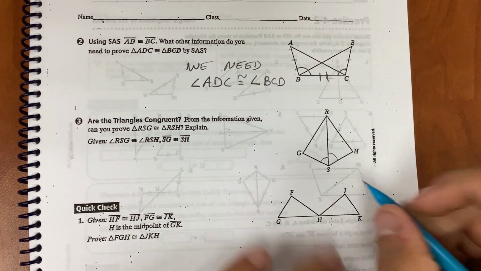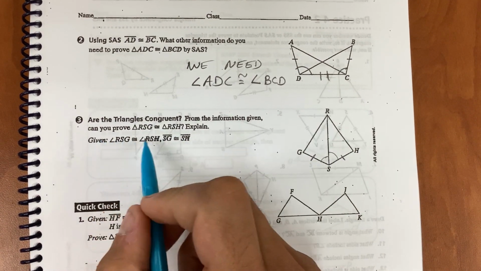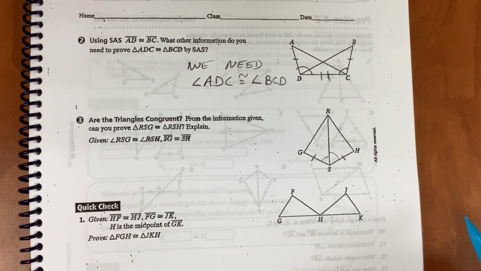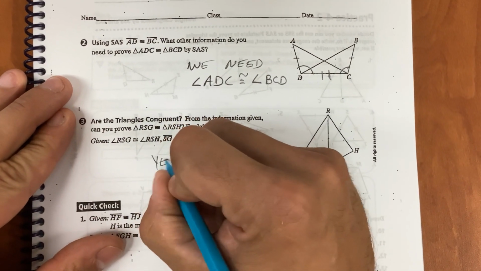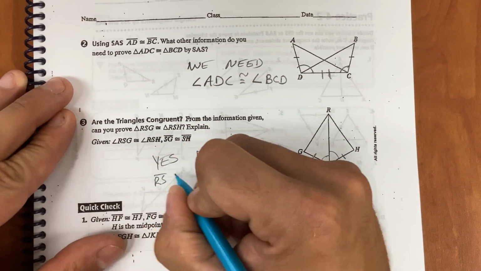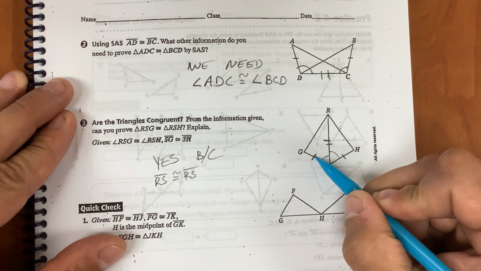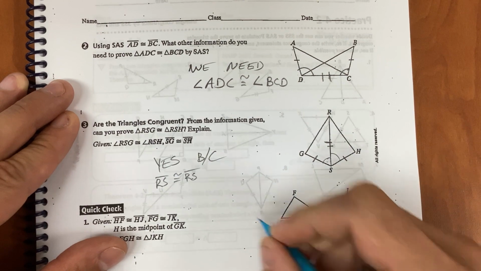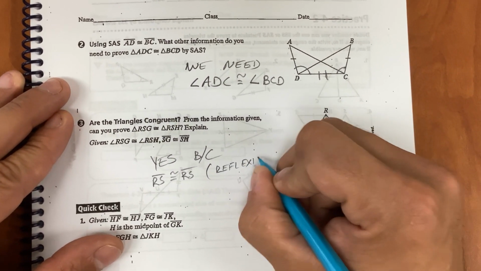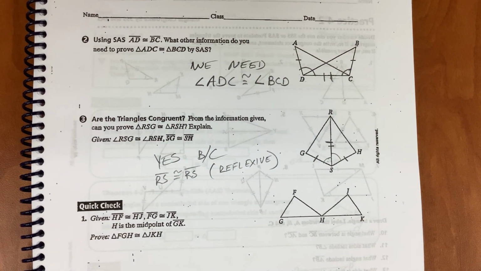We're also told SG is congruent to SH. From the information given, can you prove that these are congruent? Triangle RSG and triangle RSH. Explain. We can, because RS is congruent to itself. Do you see how RS is shared by both of these? And then we have side angle side, side angle side. Ooh, and that, folks, again, it's not a proof, don't panic, but this is the reflexive property whenever something's congruent to itself. Okay.